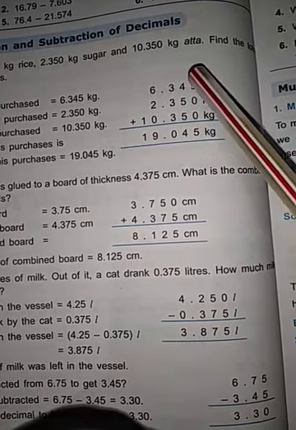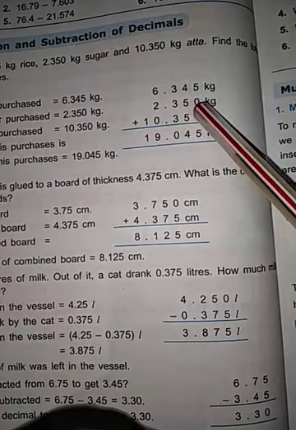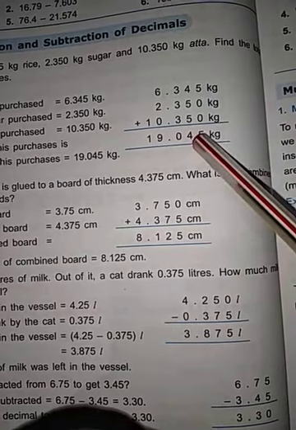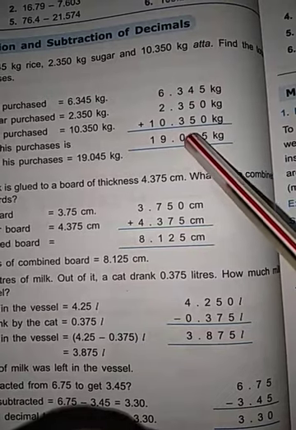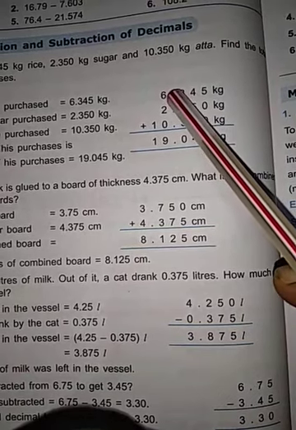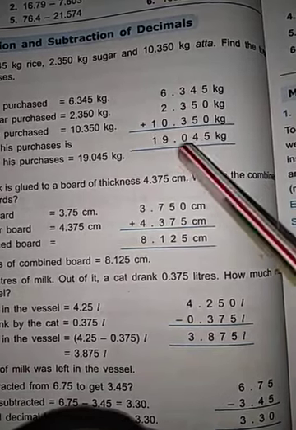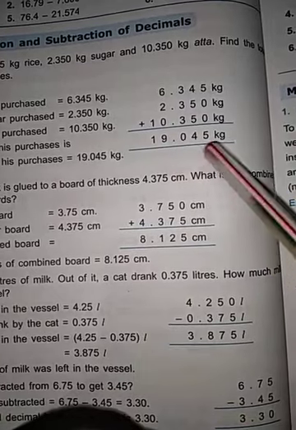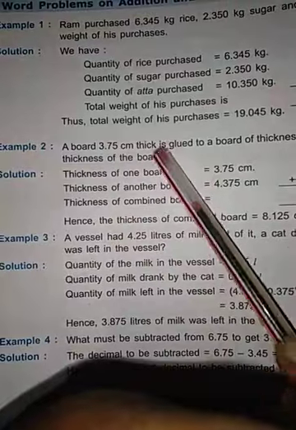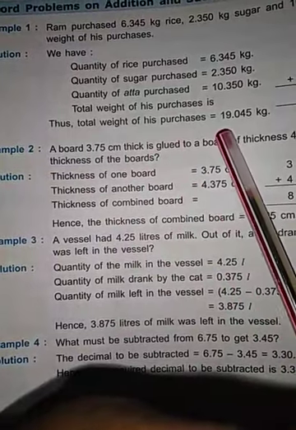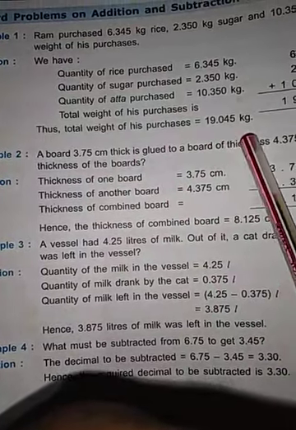So 5, 4 plus 5 is 9, 9 plus 4 is 14, 4 carry over 1, 3 plus 3 is 6, 6 plus 3 is 9, 9 plus 1 is 10, 0 carry over 1, 6 plus 1 is 7, 7 plus 2 is 9, that is 19.045 kilogram. Thus, the total weight of his purchase is equal to 19.045 kilogram.